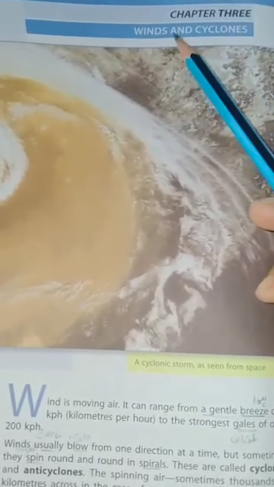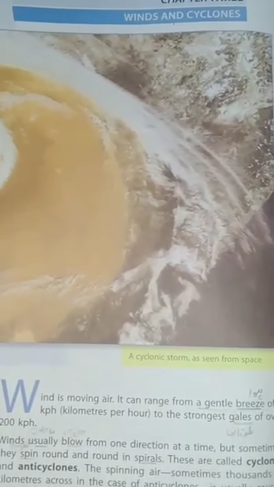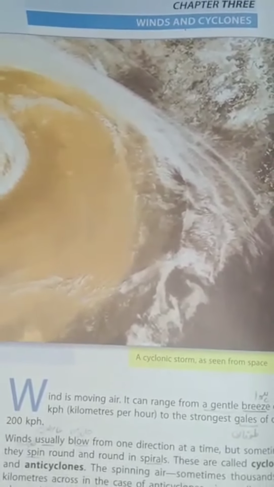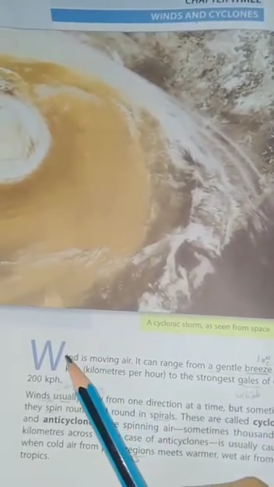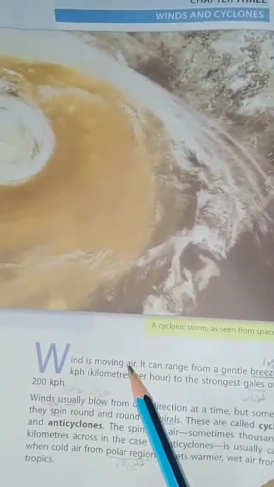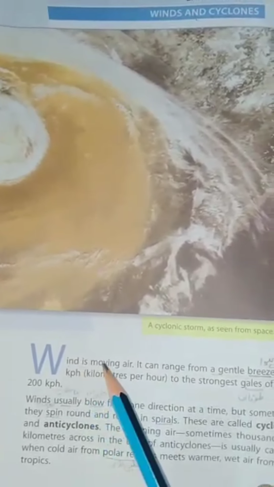Today we are going to start chapter 3, which is winds and cyclones. Now students, keep your pencils in your hand. Open page number 12. Let's start reading. Wind is moving air. What is wind? Wind is moving air.